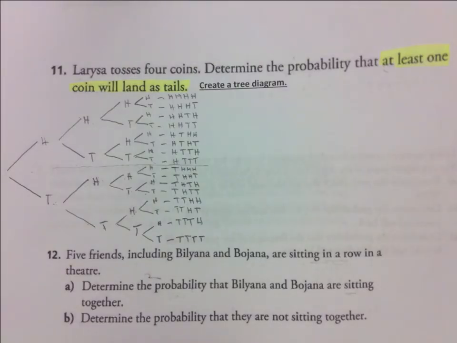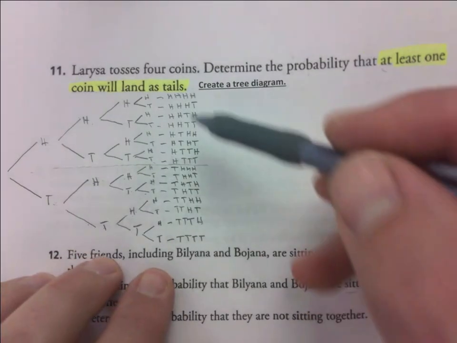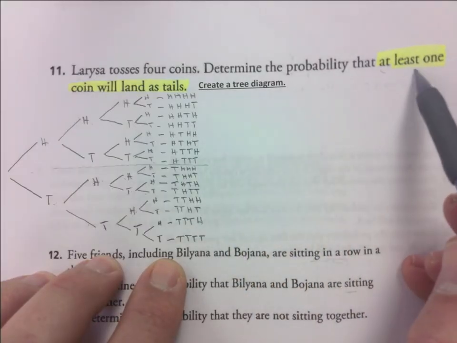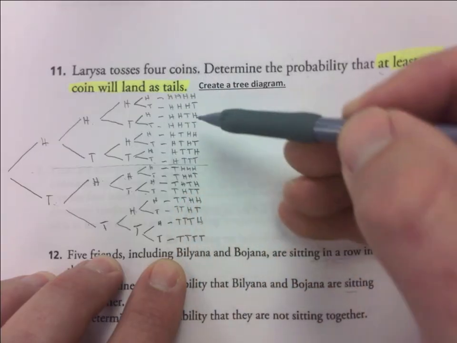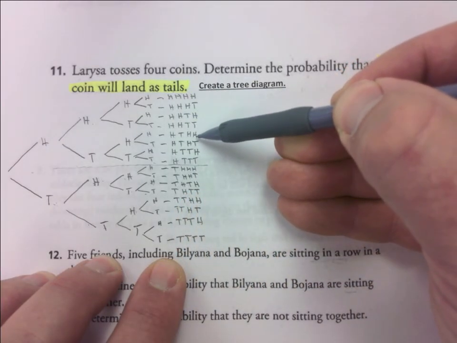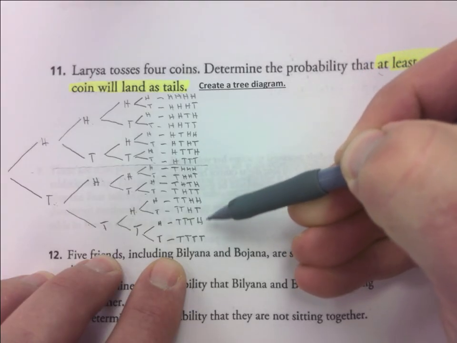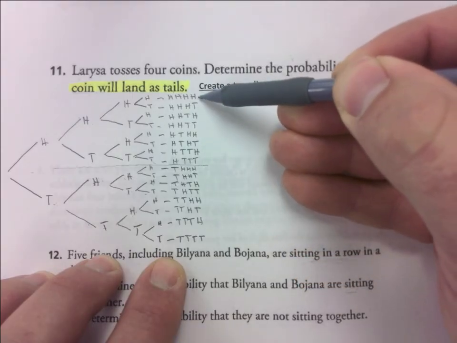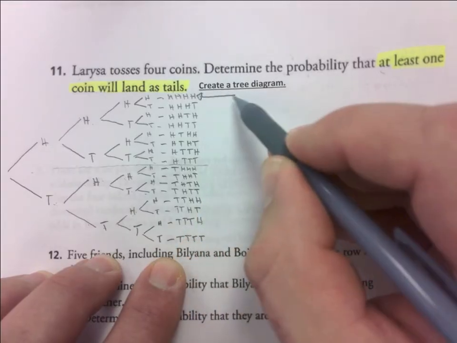Question. Well, copy this down first. Make sure you have this down. If I asked you now, can you see how many options will have at least one coin landing on tails? Look at this. All of these have at least one tail on them. Which one does not have any tails? This one right here. So this one has no tails.